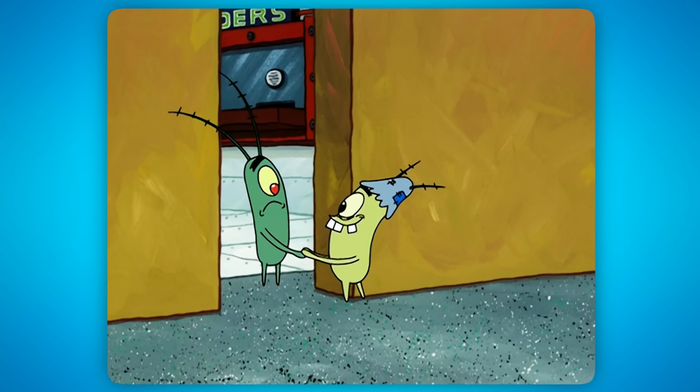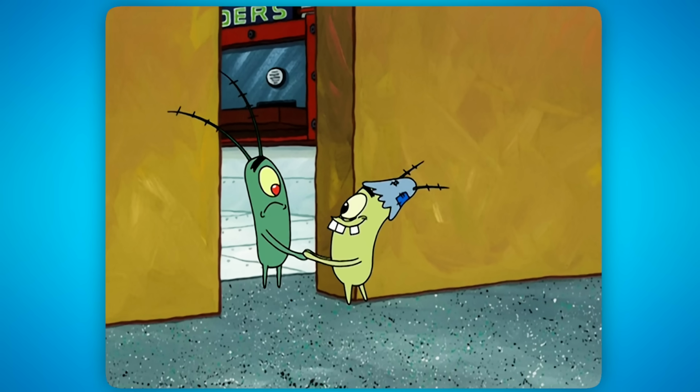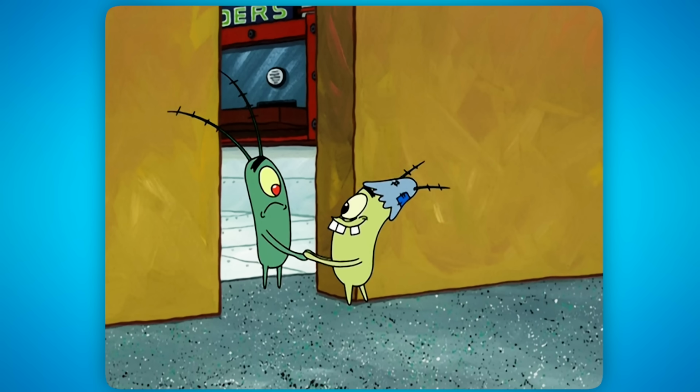This suggests that some of Plankton's family members have never learned to read, which raises questions about their education and development. How do you have smart Plankton and illiterate Plankton in the same family?